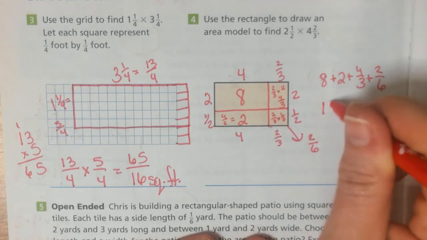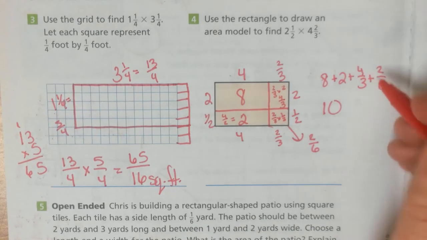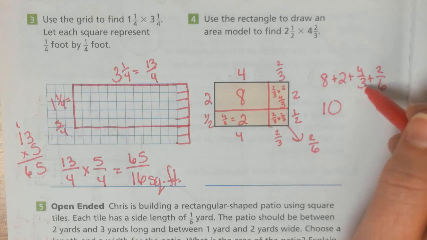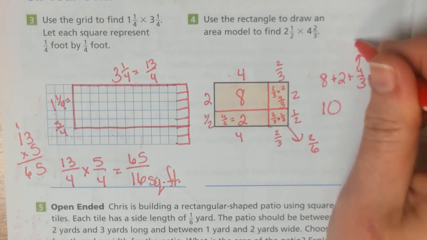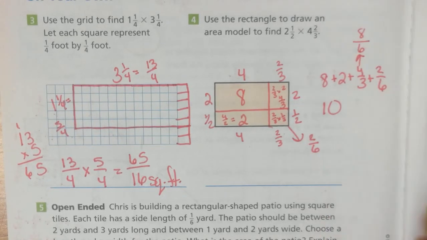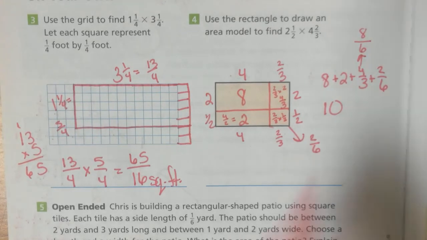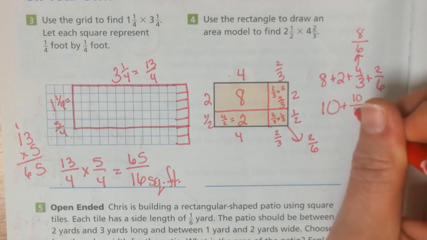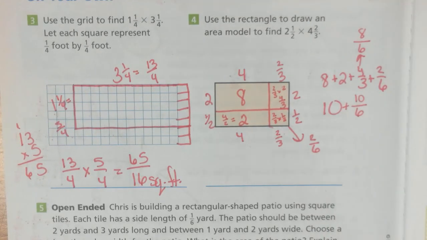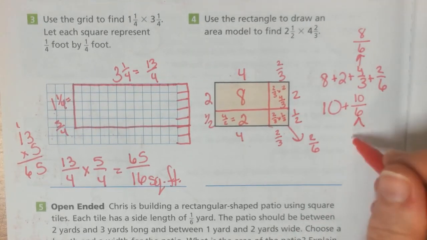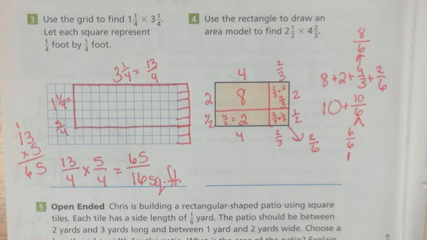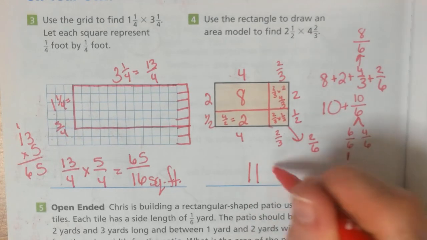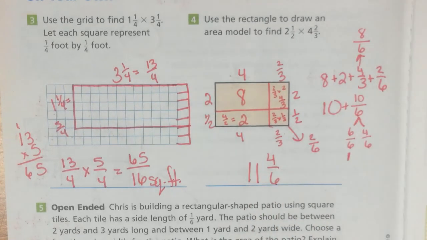8 plus 2 would be 10. We're going to regroup this, so we'll have it in sixths. So our 4/3 will become 8/6, because you're going to multiply the top and the bottom by 2. So 8/6 plus 2/6 is 10/6. So then if we break this one apart, we're going to have a 6/6, which is the same as 1 whole, and 4/6. So we'll have 11 and 4/6.